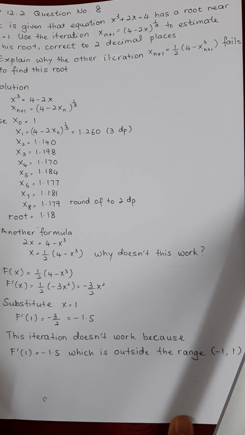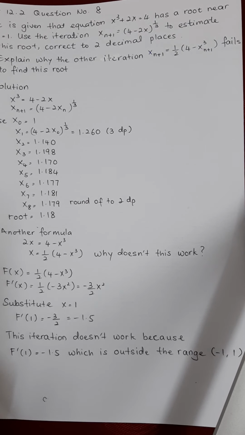You remember from the last lesson, we know that for an iteration to work, the f prime value has to be between negative 1 and 1. Since negative 1.5 is outside of that range, that explains why the second iteration doesn't work, doesn't converge to a root. Right? Thank you.